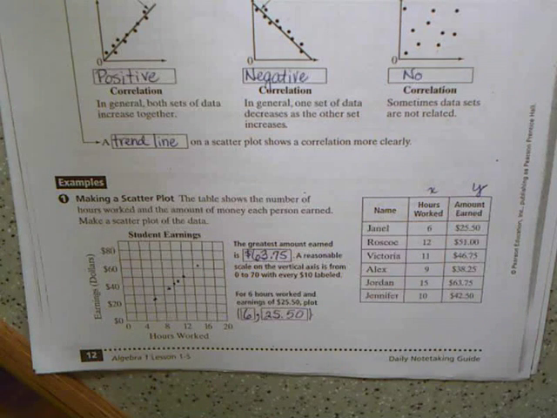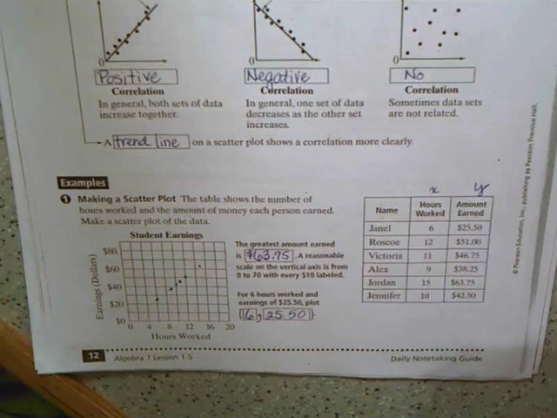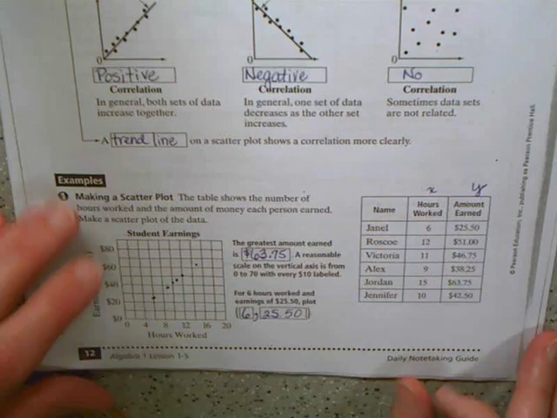So your scatter plot should look something like this. We see that it has a positive trend line, very much in line. So basically we can say that as the number of hours worked increases, so does the amount earned. Okay. All right.